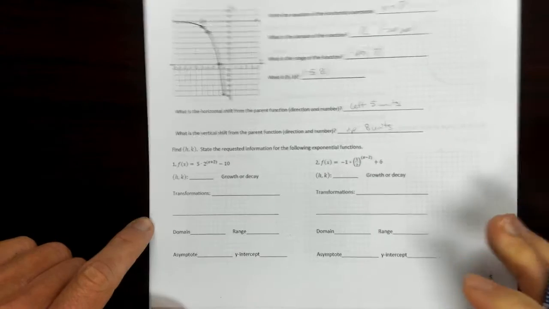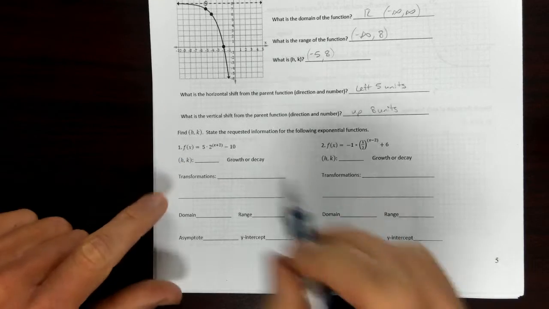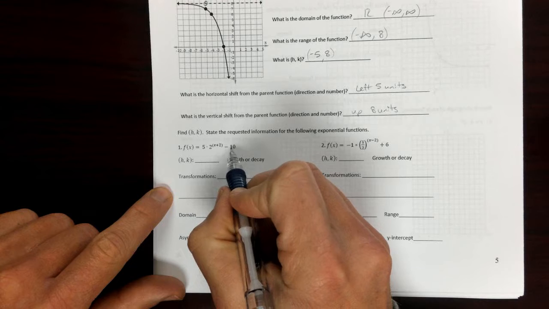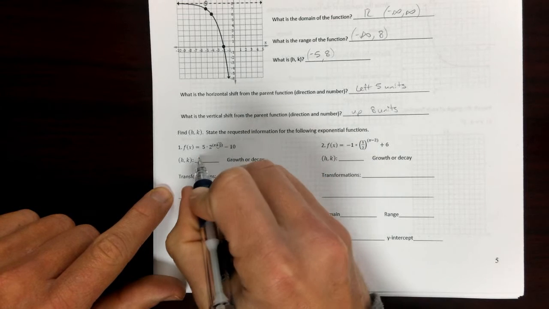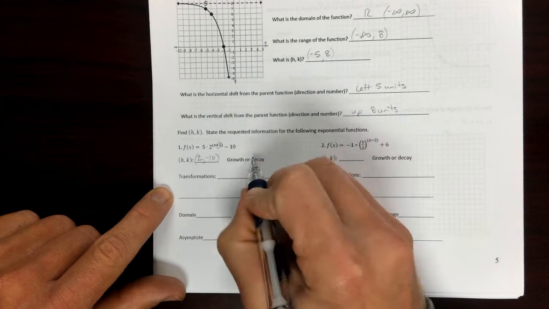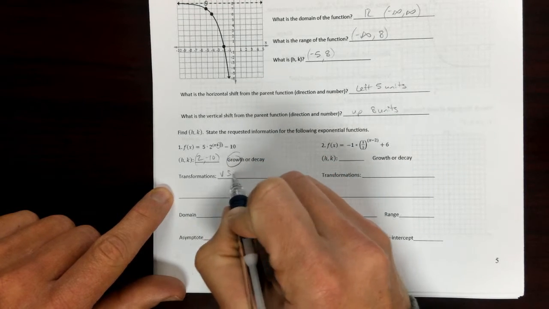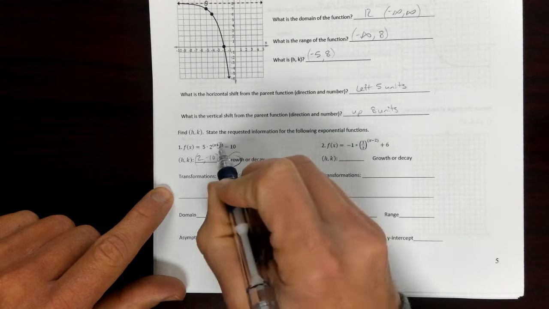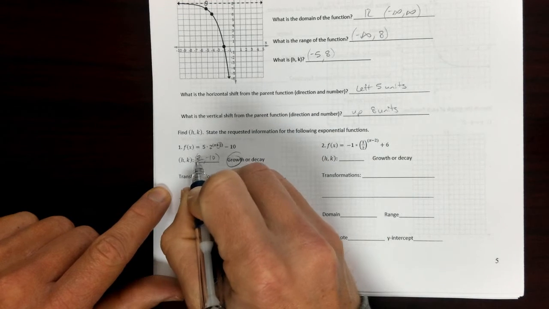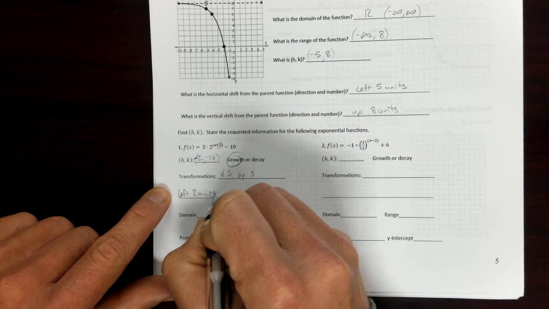Alright, so looking at our 2 examples here, it says state the requested information. So we have 5 times 2^(x+2) minus 10. So we know that h is -2, k is -10. We know that this is a growth function because my base is 2. The transformations: we had a vertical stretch by 5. We went left, this is a +2. We went left 2 units and went down 10.